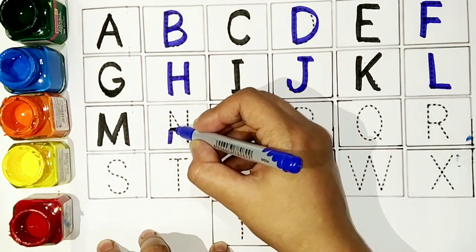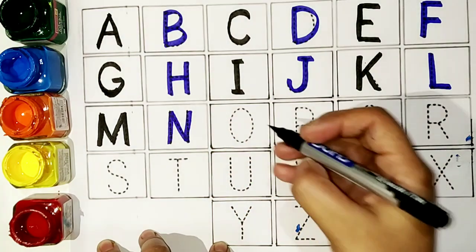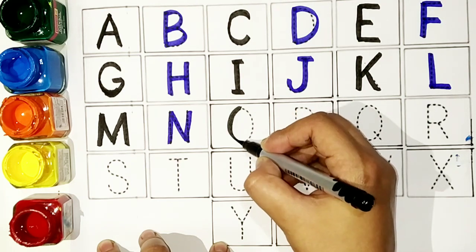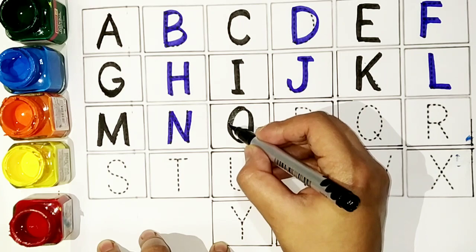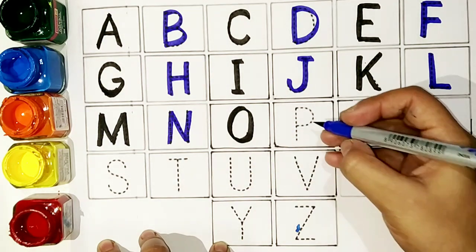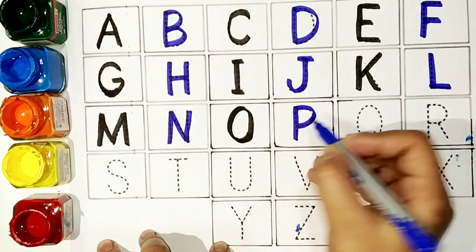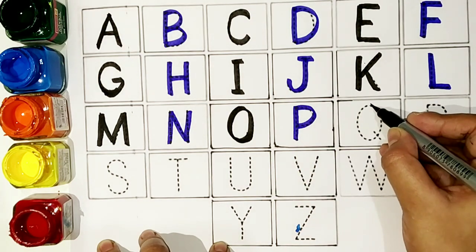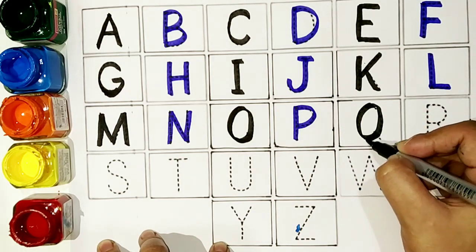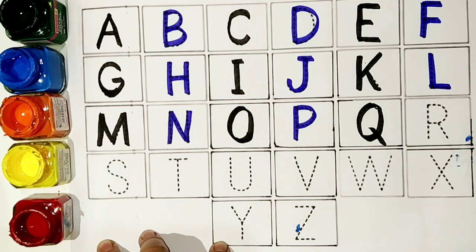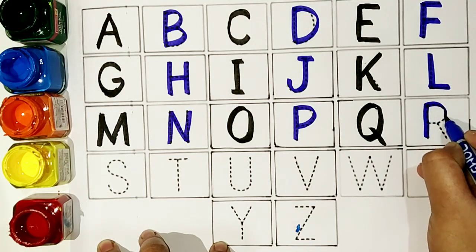Blue color. N for nest. Black color. O for orange. Blue color. P for peacock. Black color. Q for queen. Blue color. R for rose.